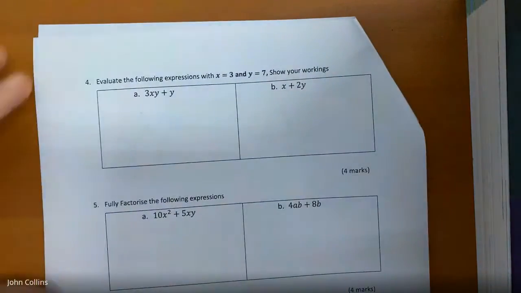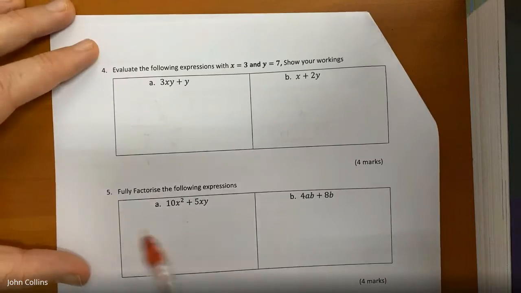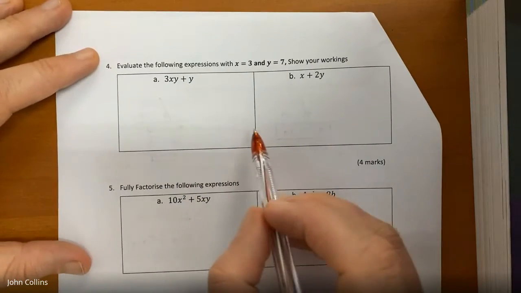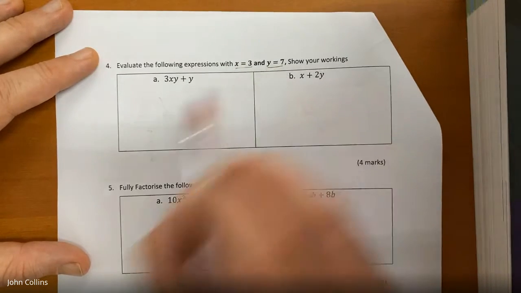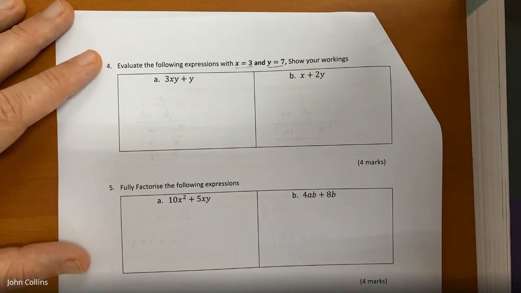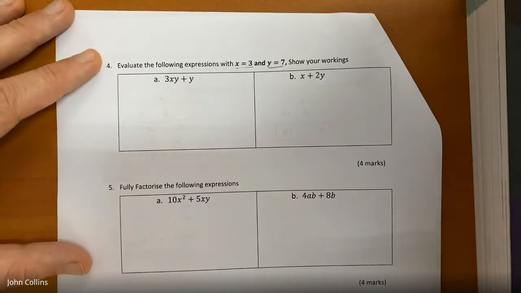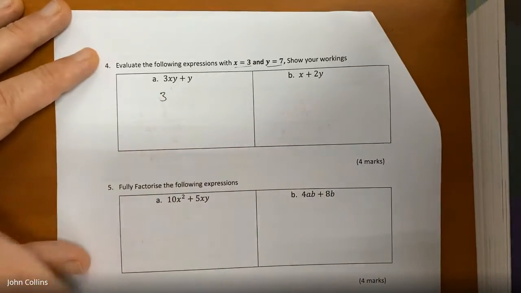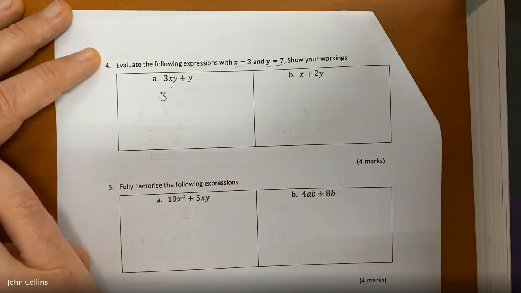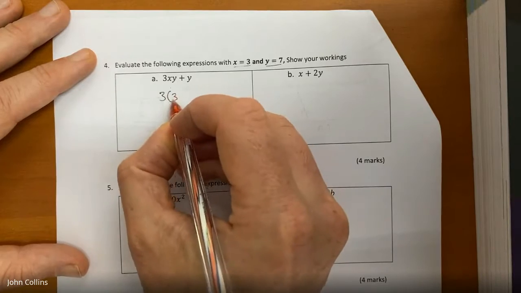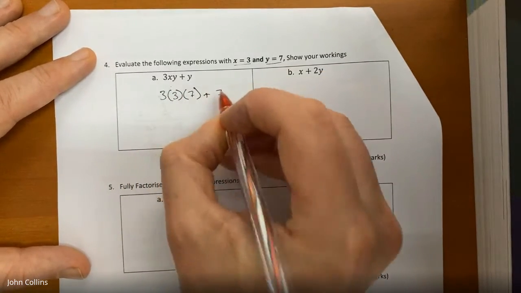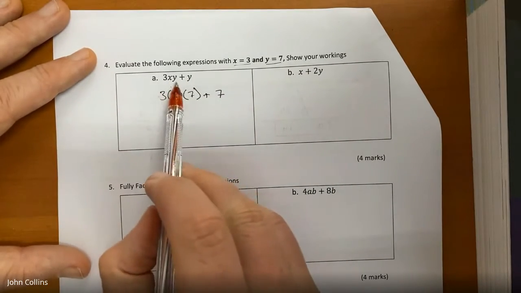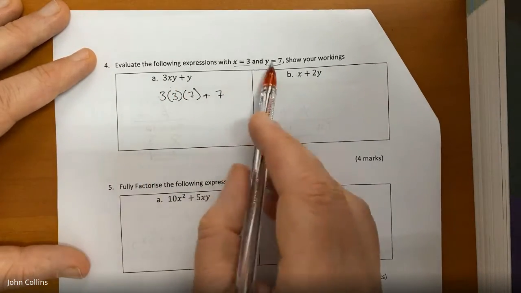Next question. So this is a substitution question. For this, x is 3 and y is 7. So I do know the values of x, and when you know the values, we can get the value of this expression. Because 3xy is 3 times x times y. So a number of people wrote just 337 here, but it's 3 times 3 times 7 plus 7. Okay, so just replace the x and y with their respective numbers from here.